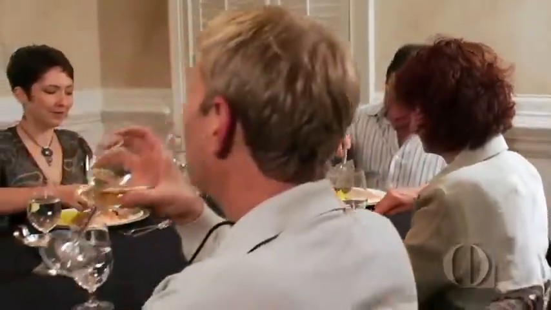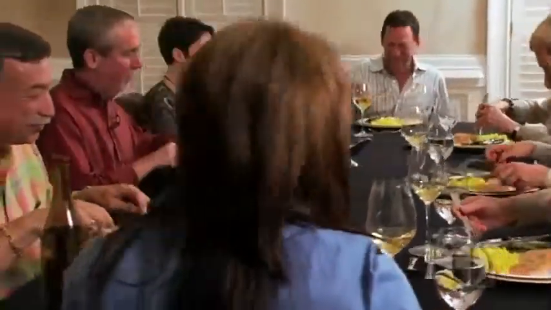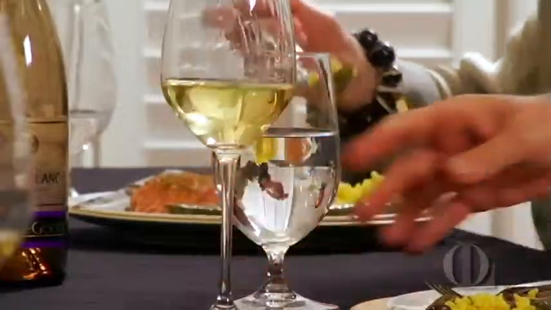Sauce is basically olive oil, a couple different kinds of mustard, there's Dijon mustard and dry mustard, some sugar in it, and that's really it. There's extra mustard.